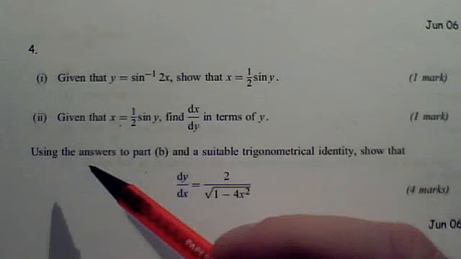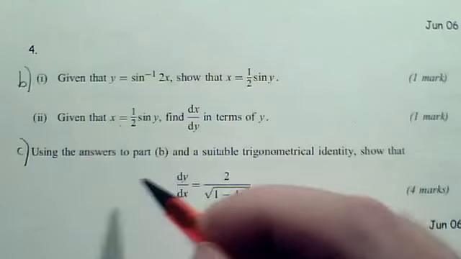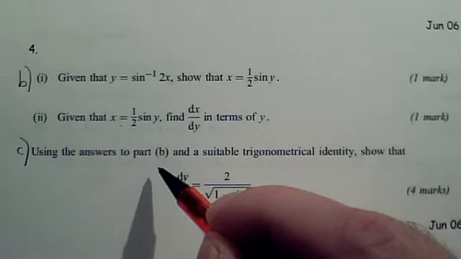Okay, here's a question fragment from a Core 3 paper. In fact, the lettering: this was part B, part A's been taken out, and this was part C, so that will help me when you get to references to part B.